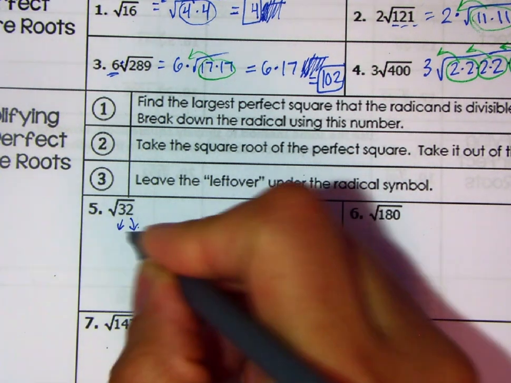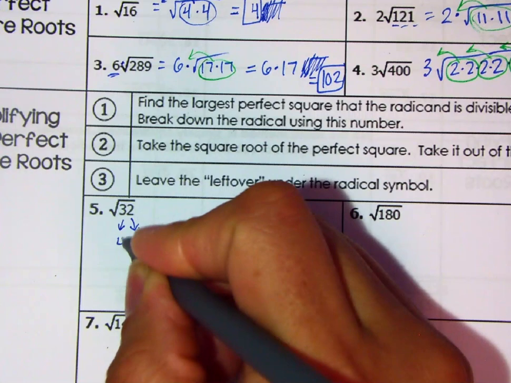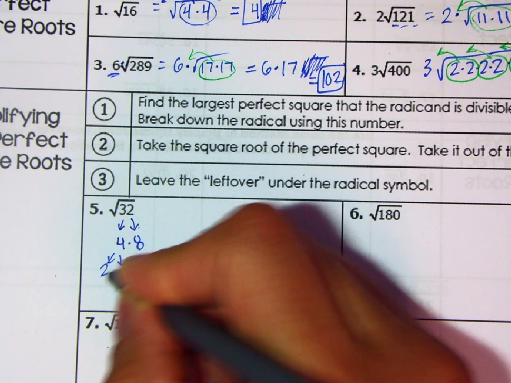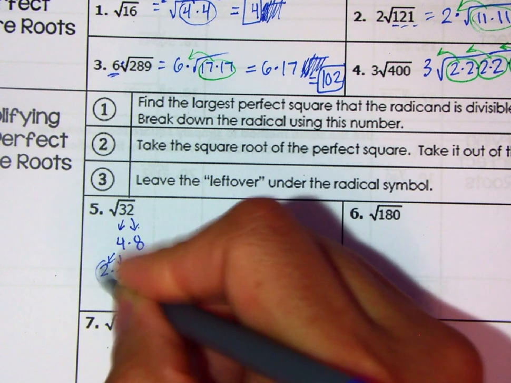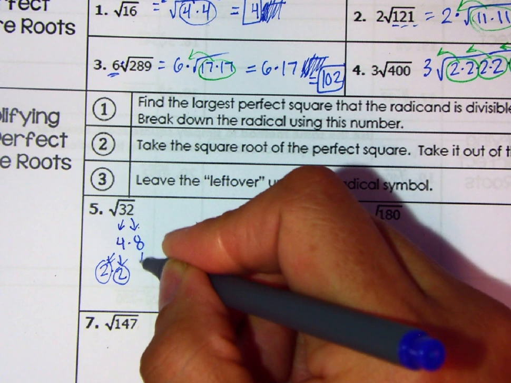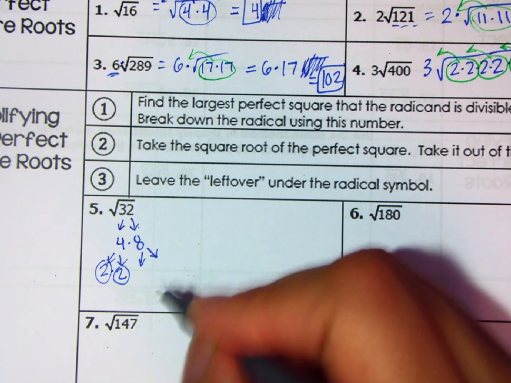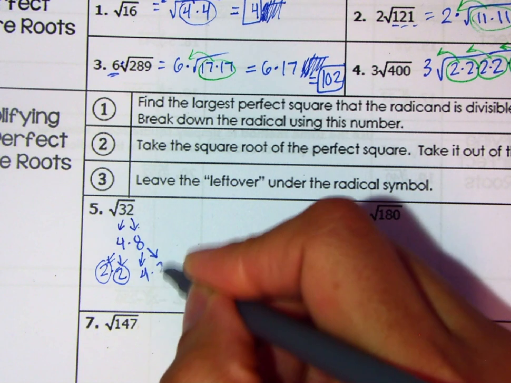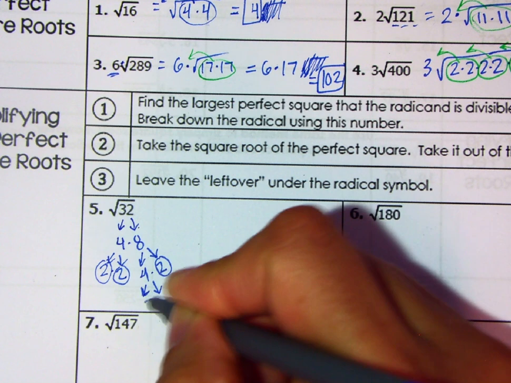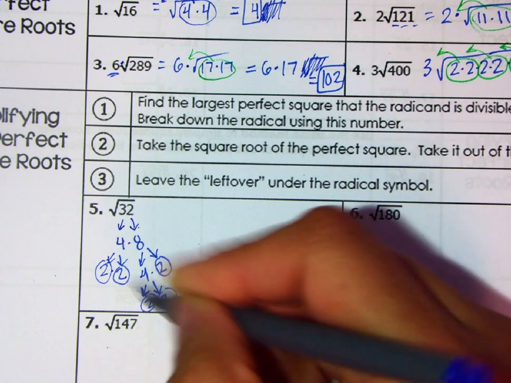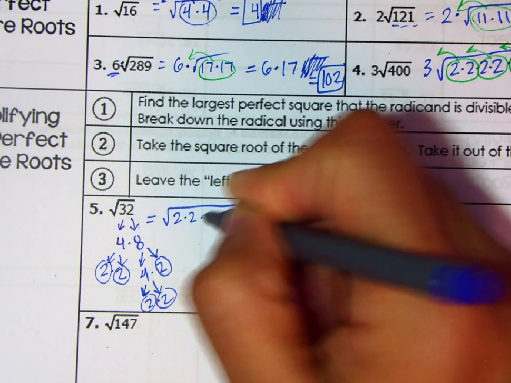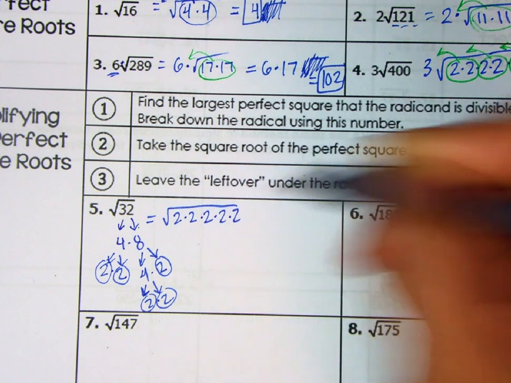So like 32 could be broken down into 4 times 8. And then 4 could be broken down into 2 times 2. 2 and 2 are both primes, so I'm going to circle them just to say I'm done breaking those numbers down. 8 is 4 times 2. So again, 2 is a prime. And then 4 is 2 times 2. So all of these circled numbers are the prime numbers for 32. I'm doing the 2 times itself 5 times.